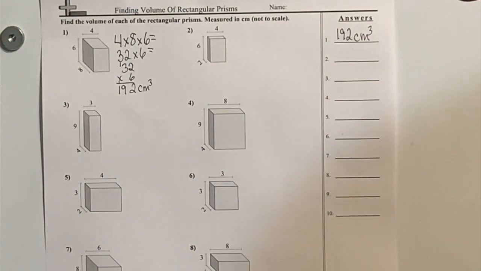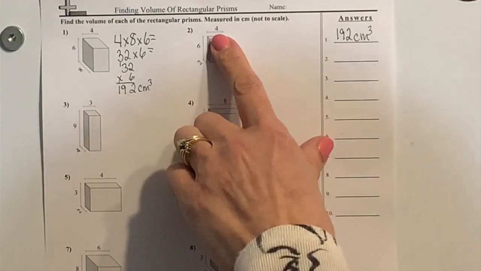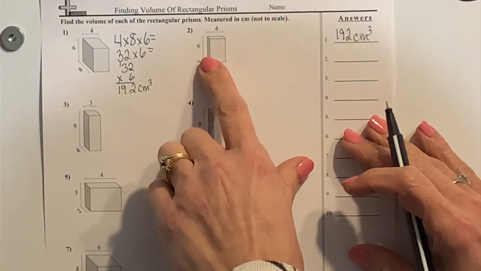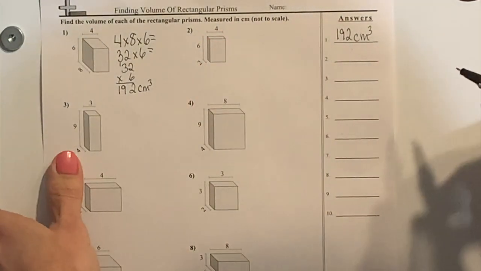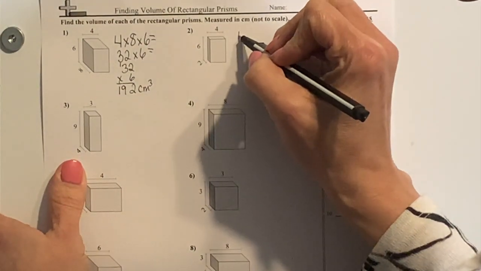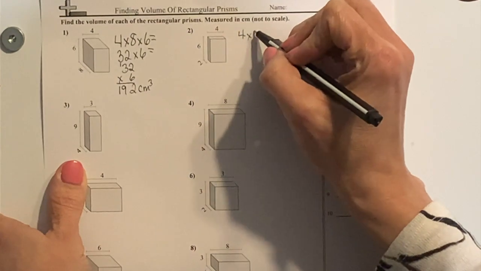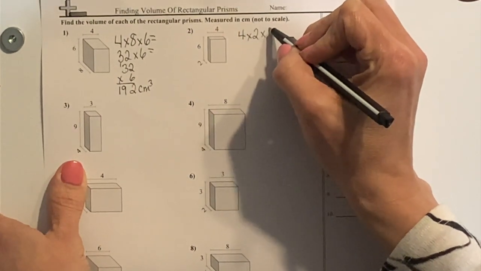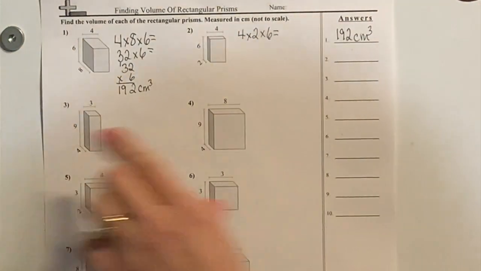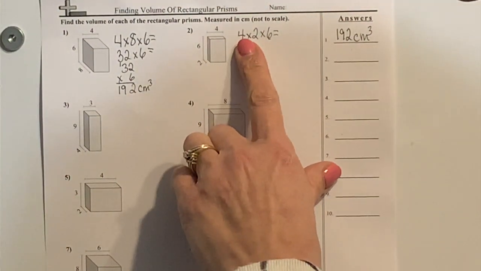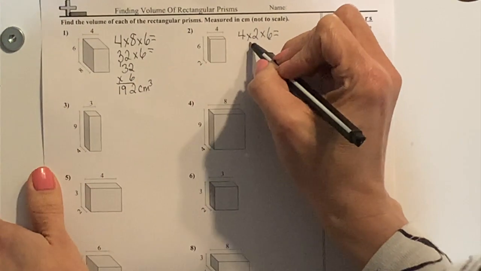Now I can move on to the next one. So the next rectangular prism, I have the length of 4, the width of 2, and the height of 6. So I have length times width times height. All right, so I start off, I go left to right. 4 times 2, I have 8.